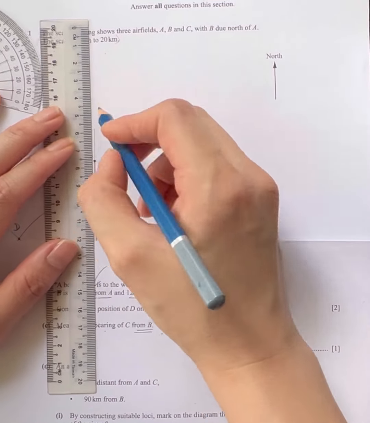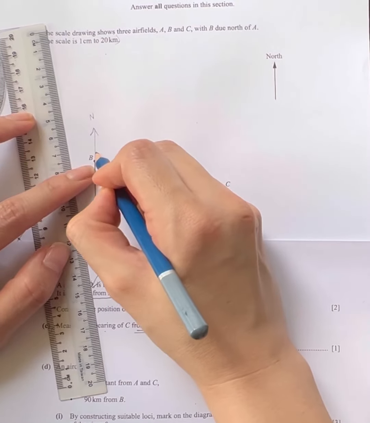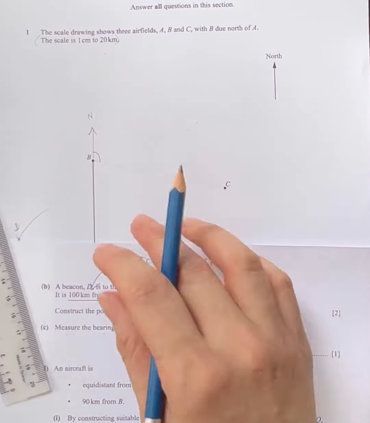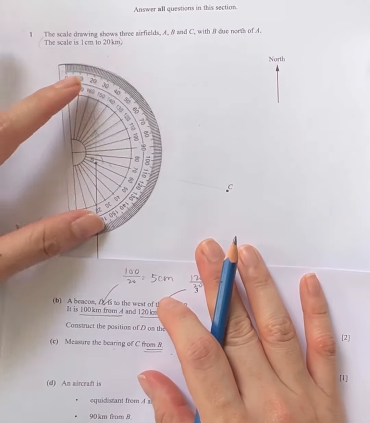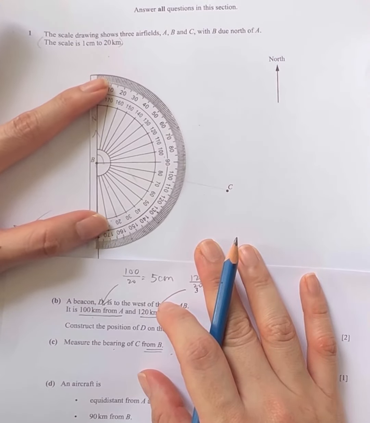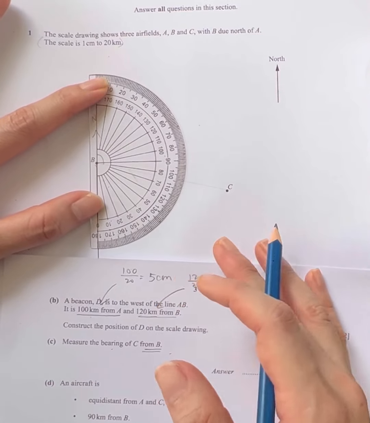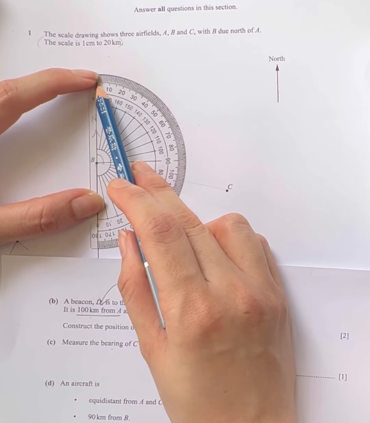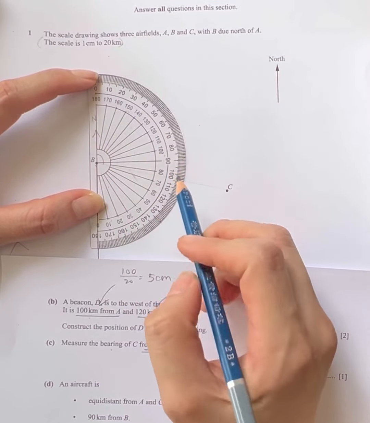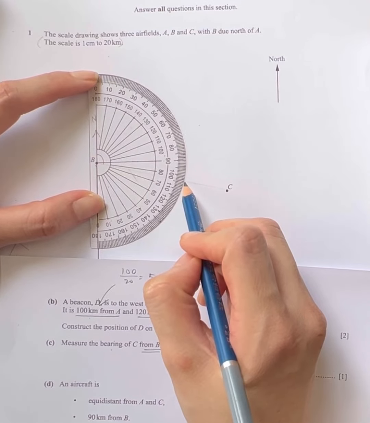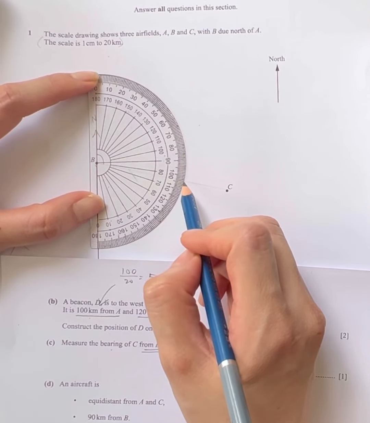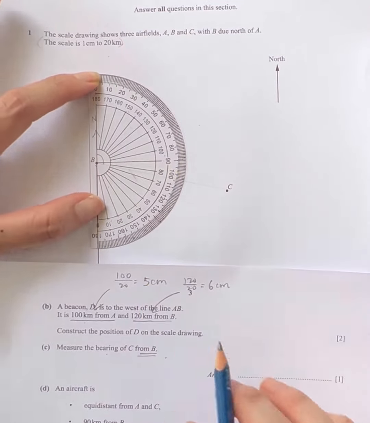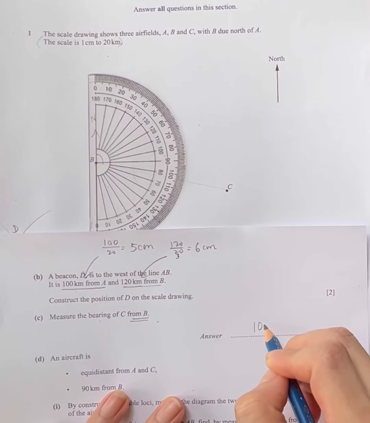Okay, this is your north. This is the bearing of C from B. Look from B. So now with my protractor, I do this, right? And then I measure, look at the one from 0. I always look at the one from 0 all the way until here. Okay, so my measurement here is 103, 104. Okay, so I see here is 104. So I will write down my answer as 104 degrees.